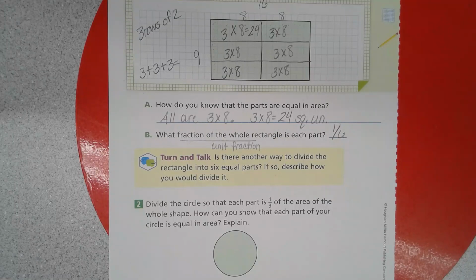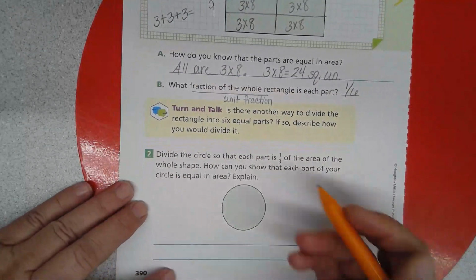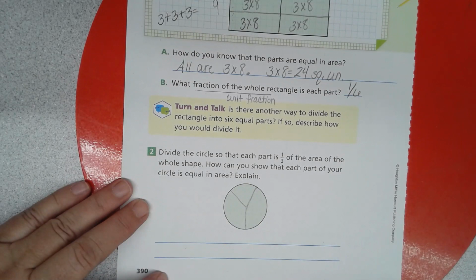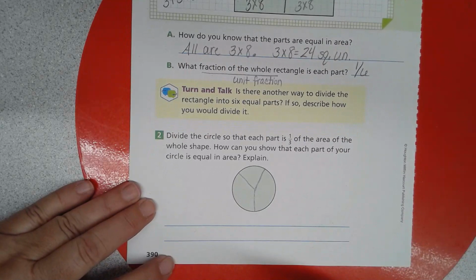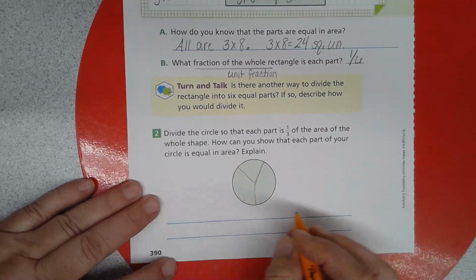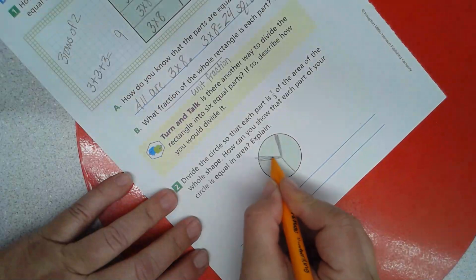All right, number 2. Divide the circle so that each part is 1/3 of the area of the whole shape. How can you show that each part of your circle is equal in area? So, remember, I told you with thirds, you could do a Y shape and divide it into, okay? And that could be a stand-up Y or it could be upside down. And then they're asking how you could check that. Well, you know, this one is not exact. I can just tell you. But it's kind of close.